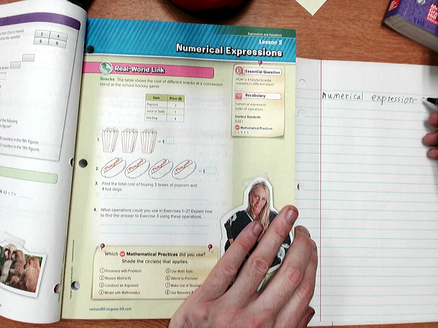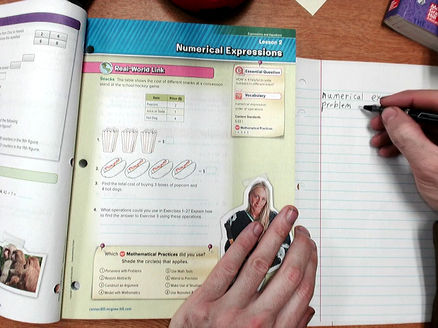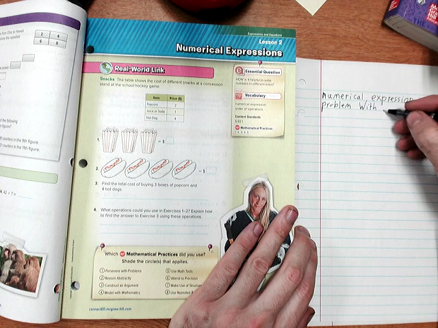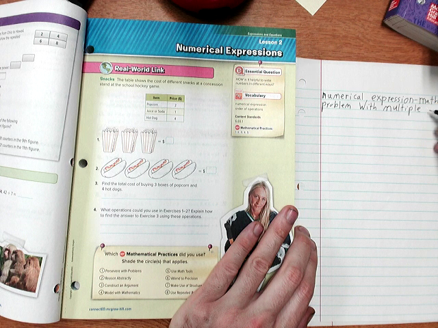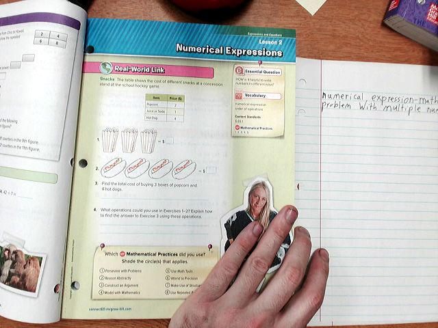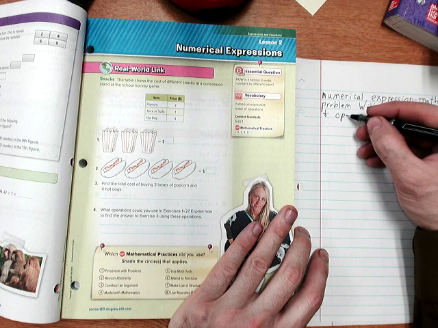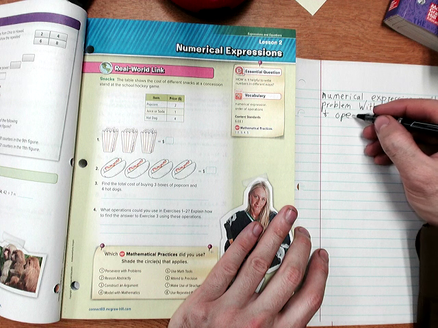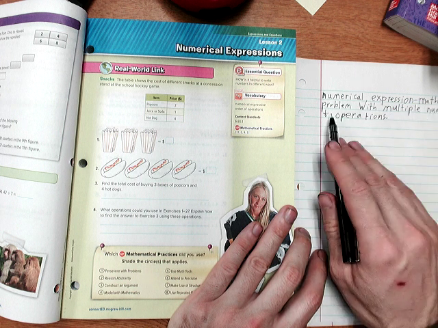So numerical expression, this is just a math problem with multiple numbers and operations. This is numerical expression. Math problem with multiple numbers and operations.